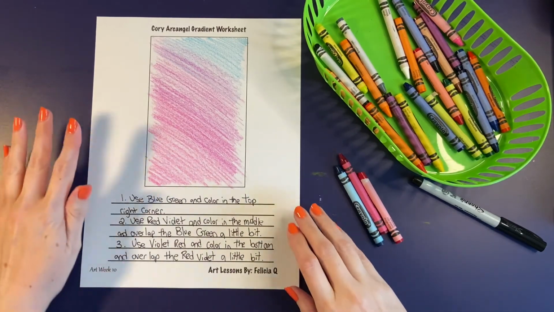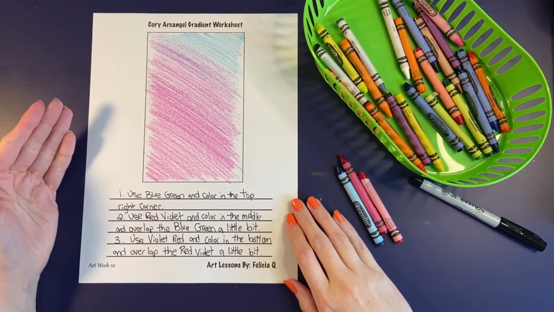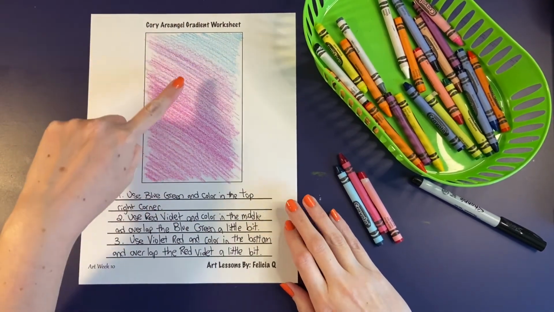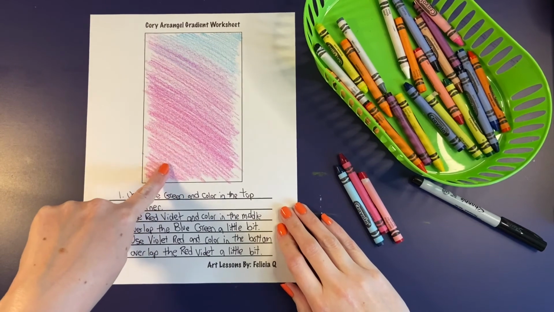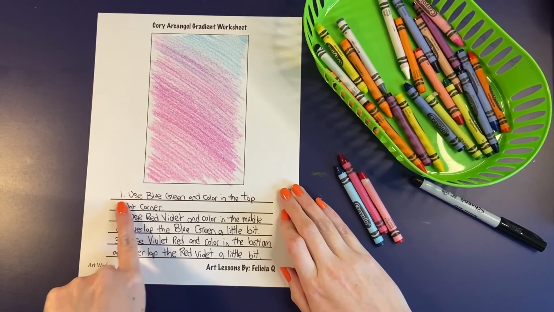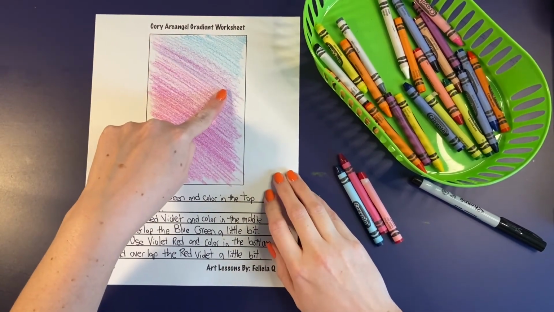Okay, so here is the final gradient that I created. I chose 3 colors. I picked blue-green, red-violet, and violet-red. And here are the instructions. It says use blue-green and color in the top right corner. So I colored in this part.